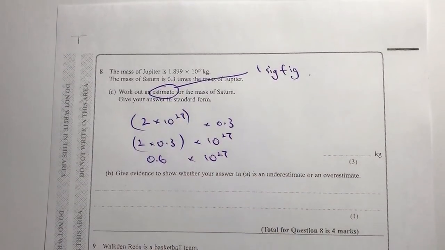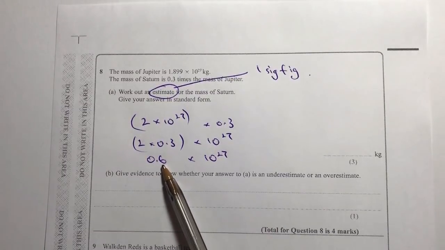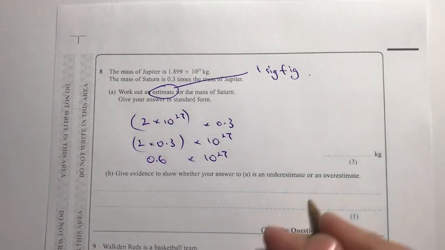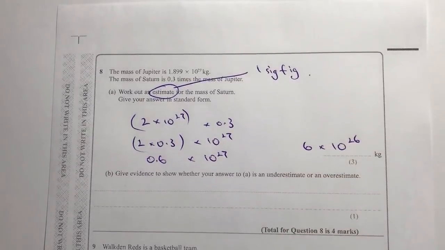Okay, now that would give you probably 2 marks out of the 3, because strictly speaking it's not in standard form. You need to make sure this first number is between 1 and 9. So actually the answer to the question will be 6 times 10 to the 26, because I've got to move my decimal point back again.